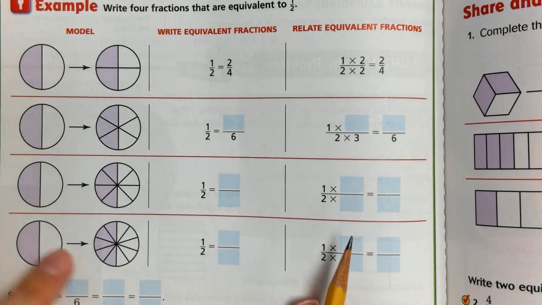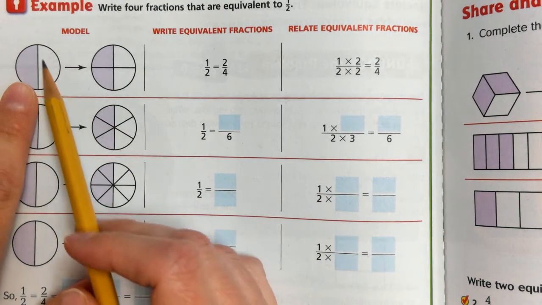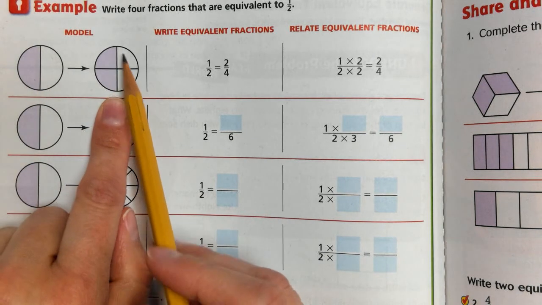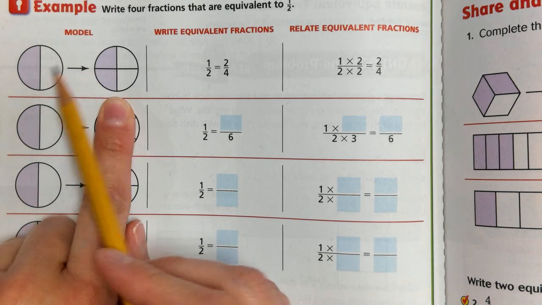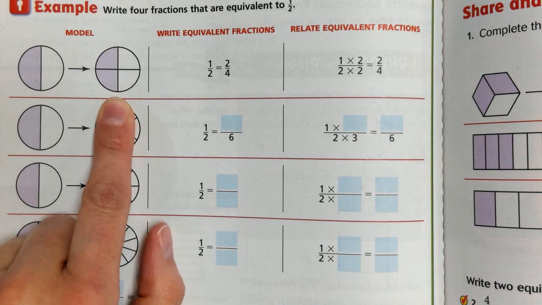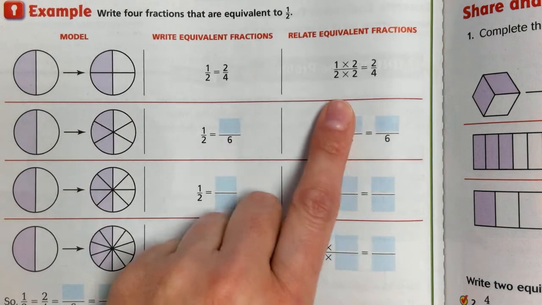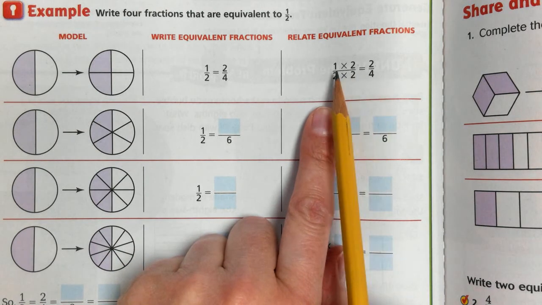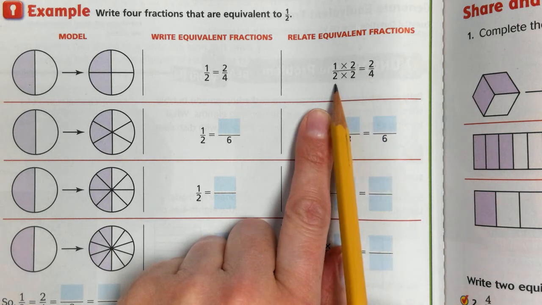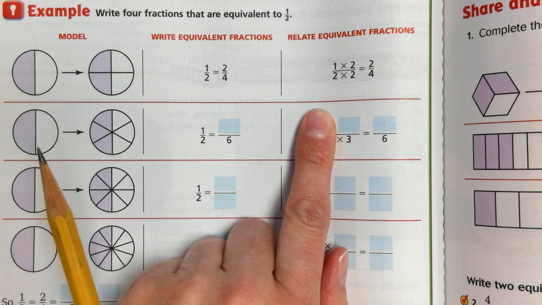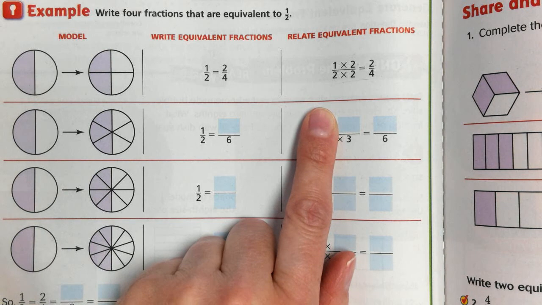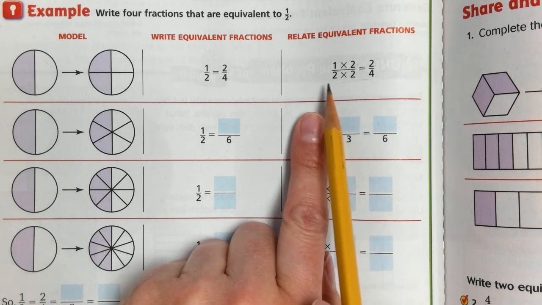All right. So, here I have 1/2. And look at the second model. The second model is divided into fourths. How many fourths equal 1/2? 2. Now, I want you to notice that to go from 1/2 to 2/4, I multiplied the 1 by 2, and I multiplied the 2 by 2. Do you see that? Okay, 1 times 2 is 2. 2 times 2 is 4.